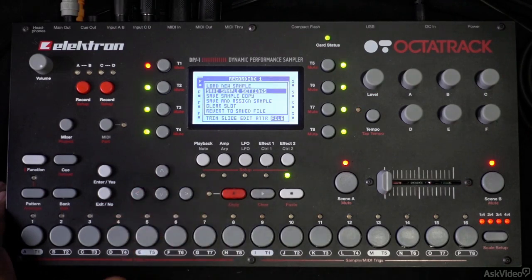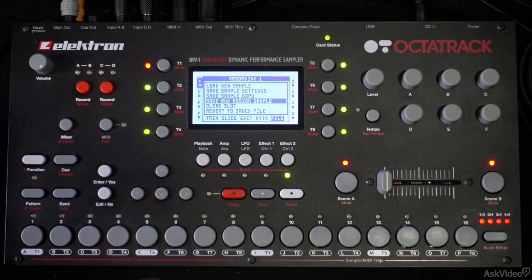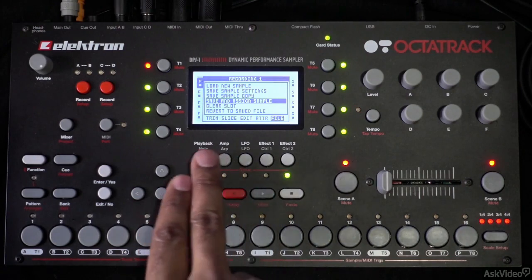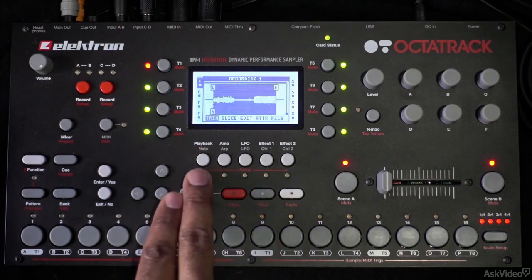Now remember, this sample is currently stored in the track buffer, in the track recorder. And if I turn off the Octatrack and turn it back on, that track recorder will be empty. Those aren't saved when you turn the power off and turn it back on. So it's really important that when we get samples that we like, that we properly save them. It's also probably a good idea to assign the sample to a free slot, either a free flex slot or a free static slot. So then that way we free up the track recorder so we can record more stuff with it later. Now I'll get to that in a second, but first I want to go into the trim mode. So I'm going to press trim here.